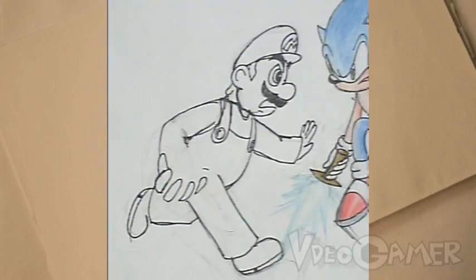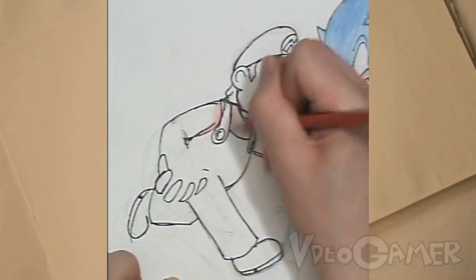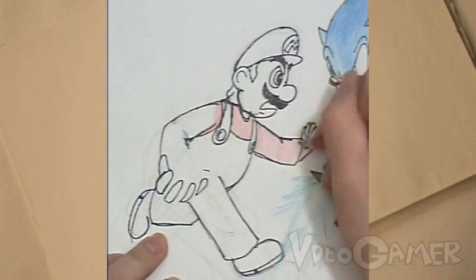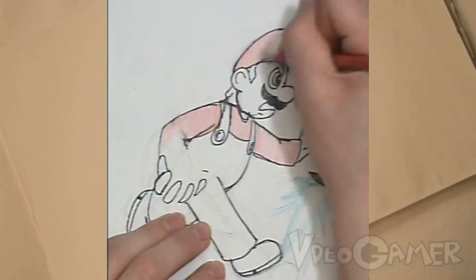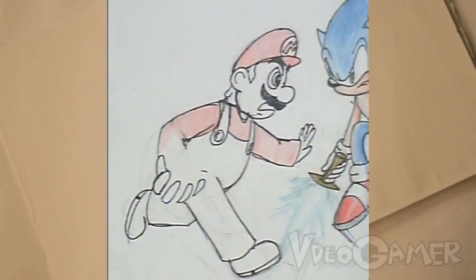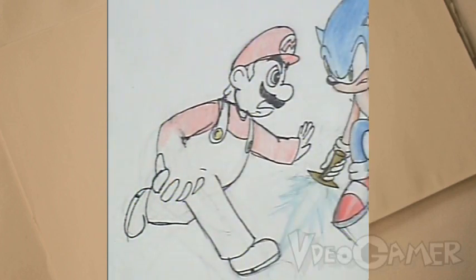Now what I did was I erased all the pencil underneath, just to clean it up a lot. And now we're going to color Mario. We're going to use the same shading technique we did for Sonic, by first laying down a base coat color, so we can have some shading on it.